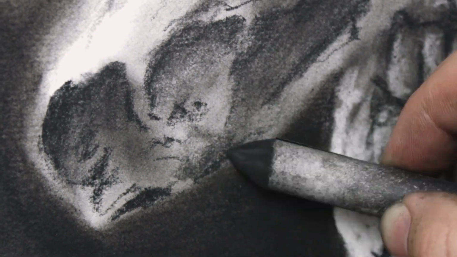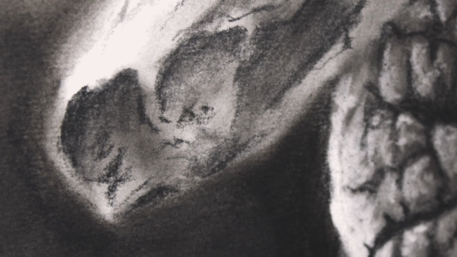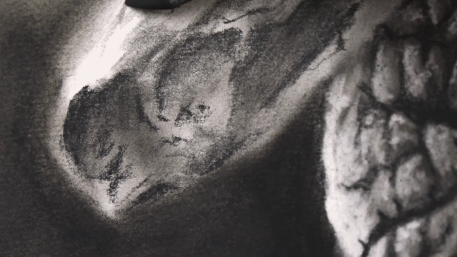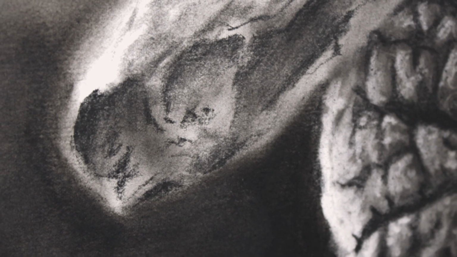So make sure you're building up your form, your shadows, really slowly with multiple layers. I don't want loads of harsh lines in my textures. I want subtle transitions pretty much all throughout my piece. So the darker marks need to be blended and made a little bit lighter by using this technique.